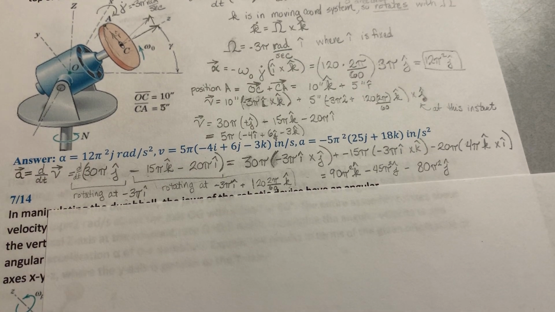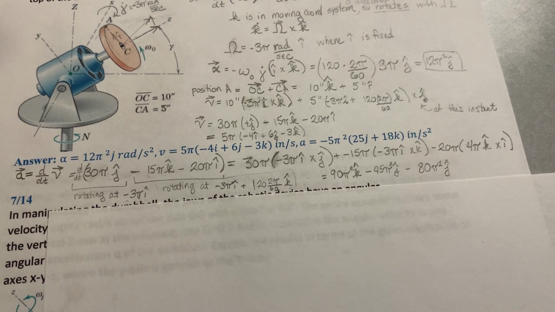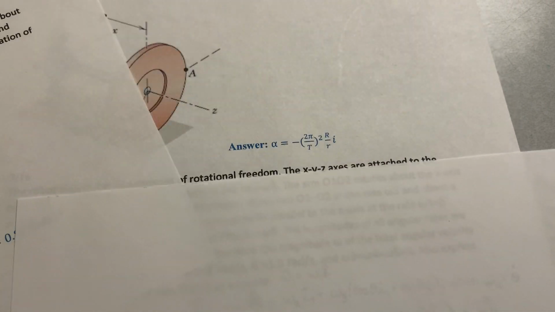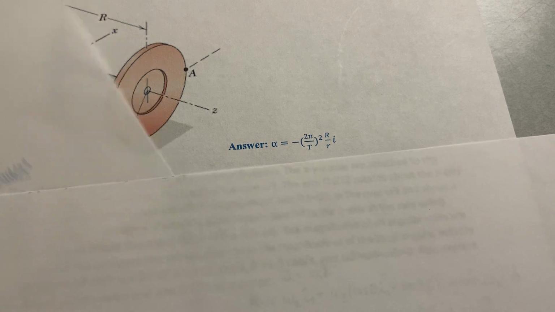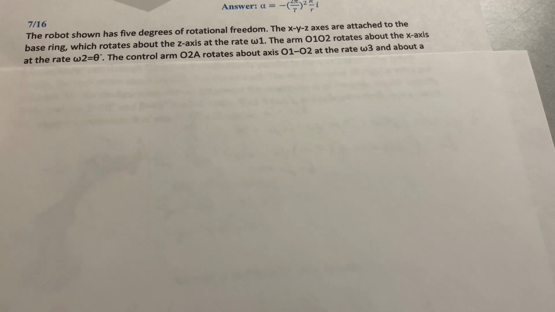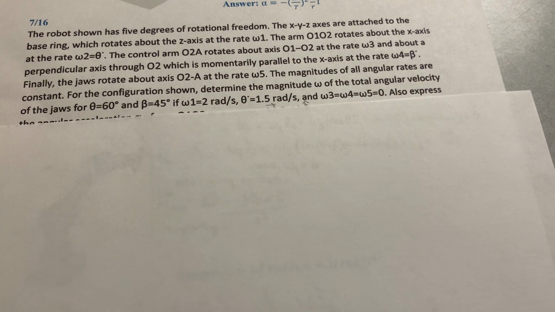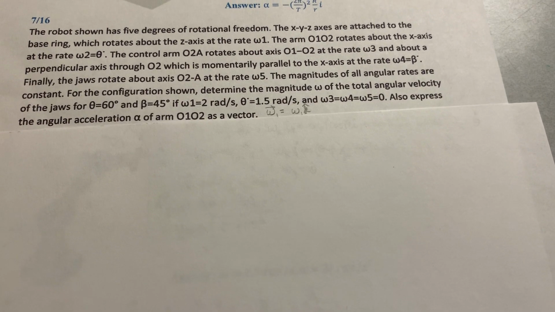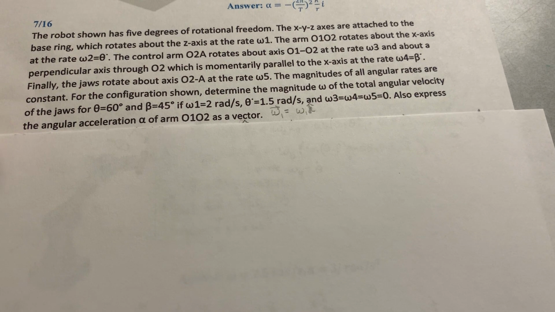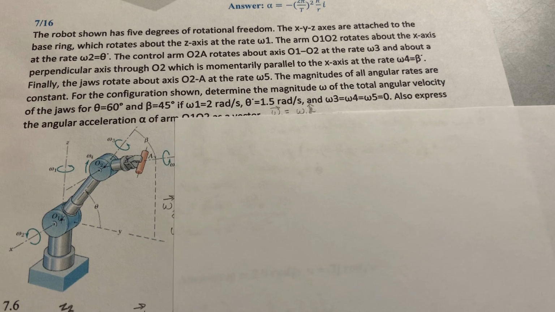So in robotics, we have this problem obviously a lot. There's one rotating thing attached to another rotating thing attached to another rotating thing. So the way we do this is we have coordinate systems. Let me show you a quick example of how this will work. Here's a robot with 5 degrees of rotational freedom, and the x and y axes are attached to the base ring, which rotates at some rate. Let me show you the picture.